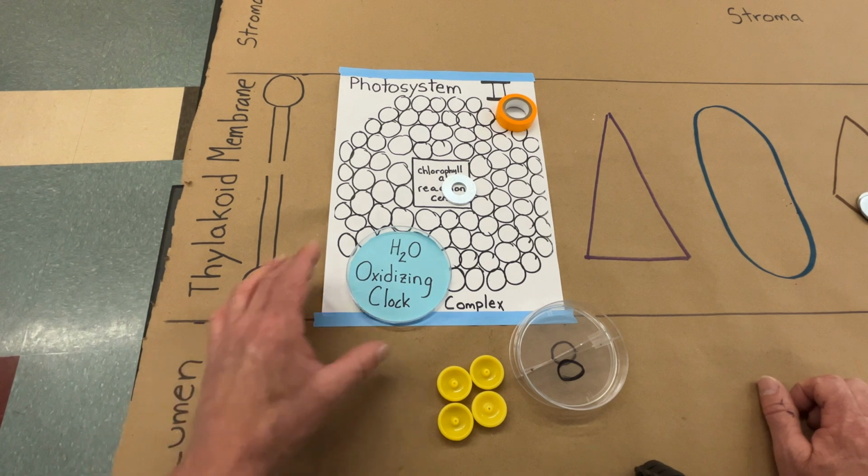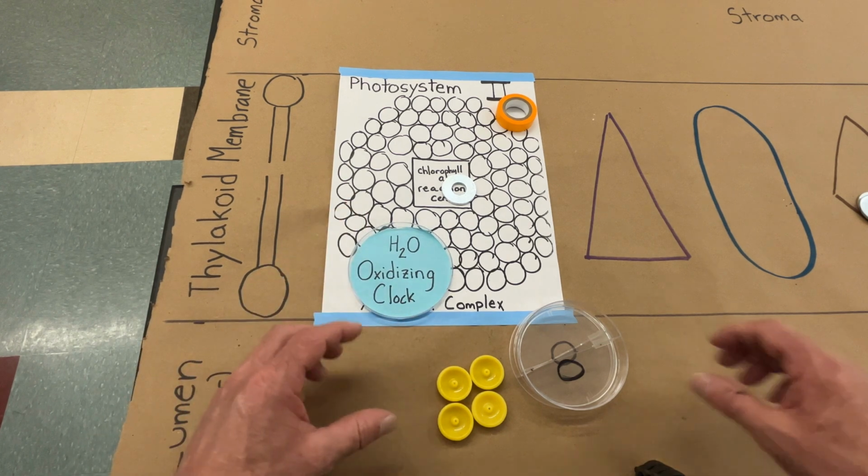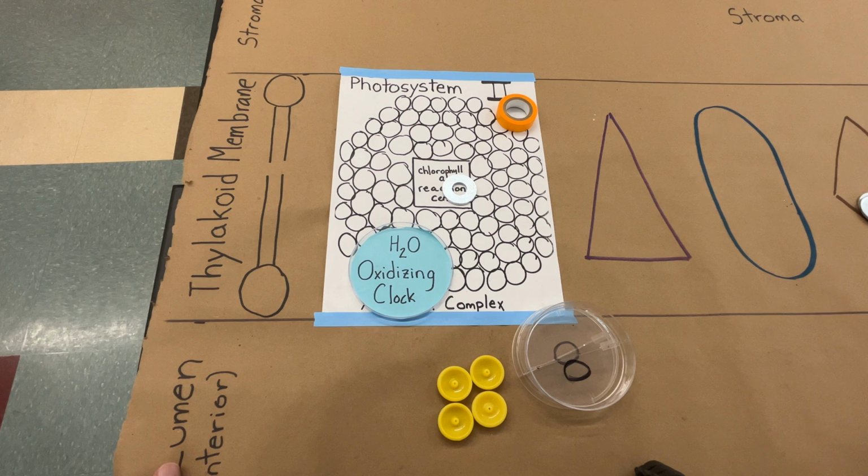That's 4 photons. We emptied the clock, and at that point, you'd break open 2 water molecules and fill up the clock again. So every 4 photons, I guess, technically, you make oxygen.